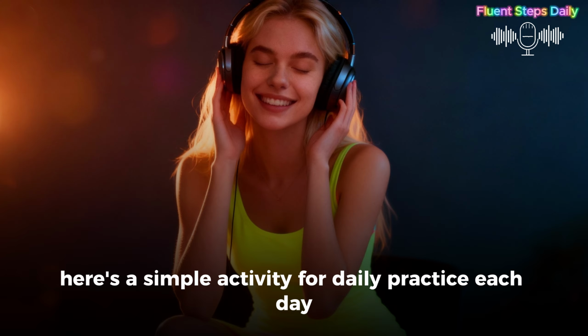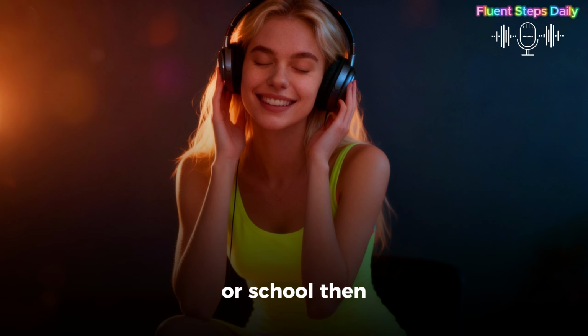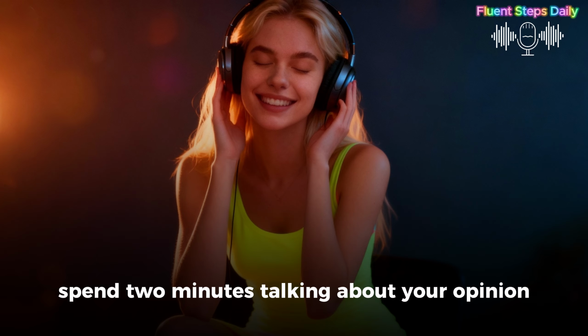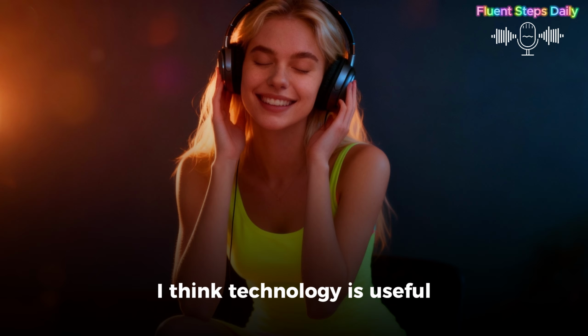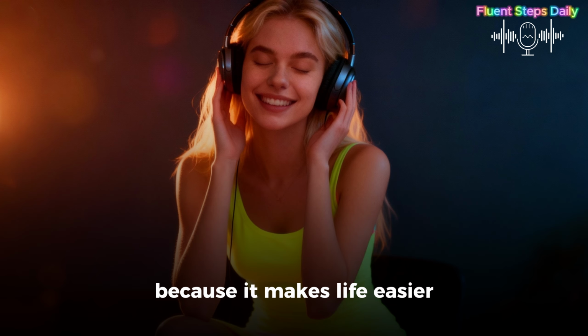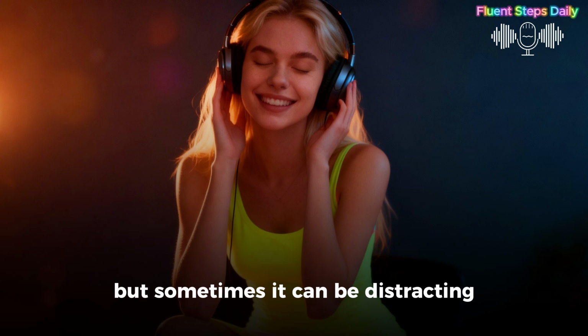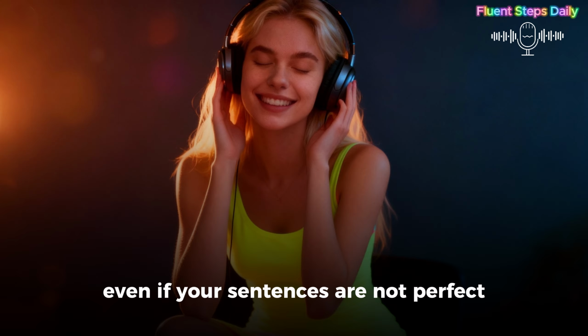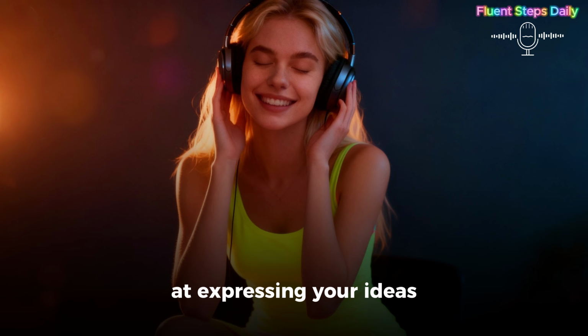Here's a simple activity for daily practice. Each day, choose one small topic like food, travel, sports, technology, or school. Then, spend 2 minutes talking about your opinion in English. For example, I think technology is useful because it makes life easier, helps us connect, and saves us time, but sometimes it can be distracting. Even if your sentences are not perfect, this practice will make you fluent at expressing your ideas.